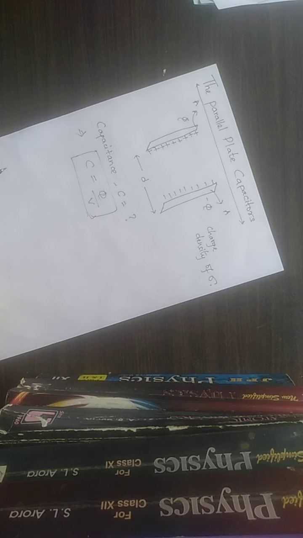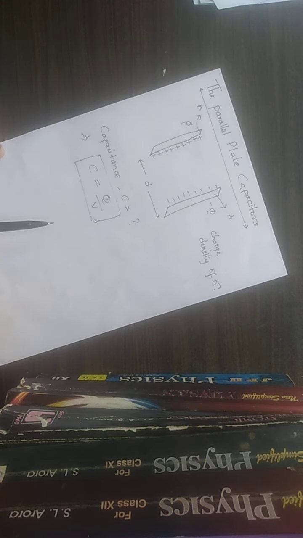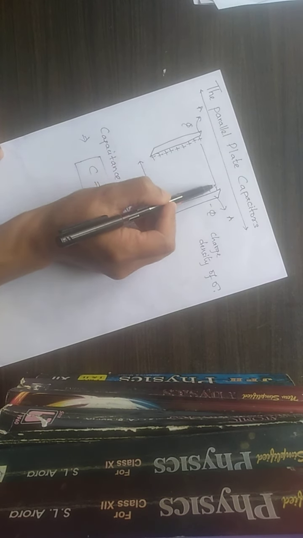So C is equal to Q by V. Firstly, we need the value of V, and when Q is divided by that value V, we can get C.